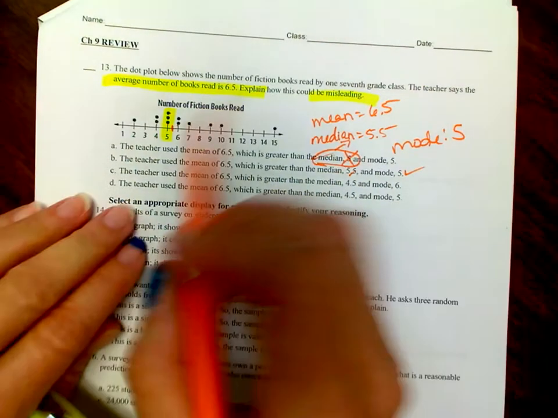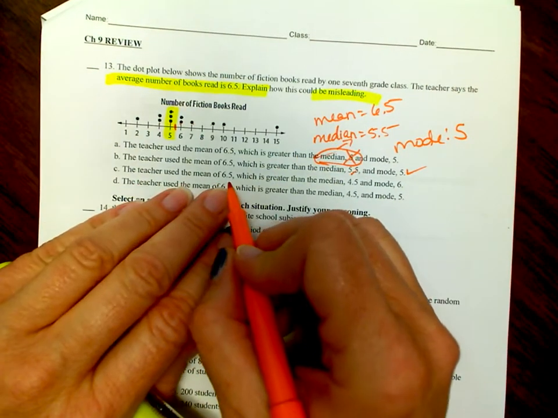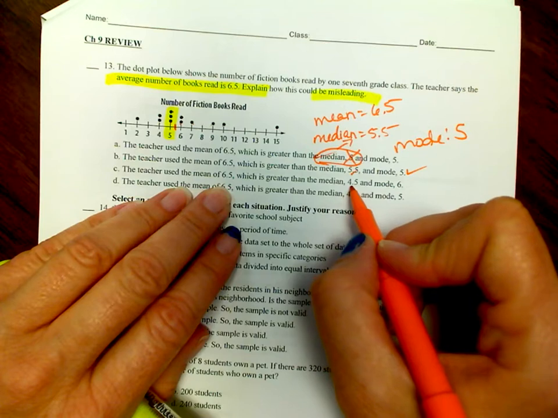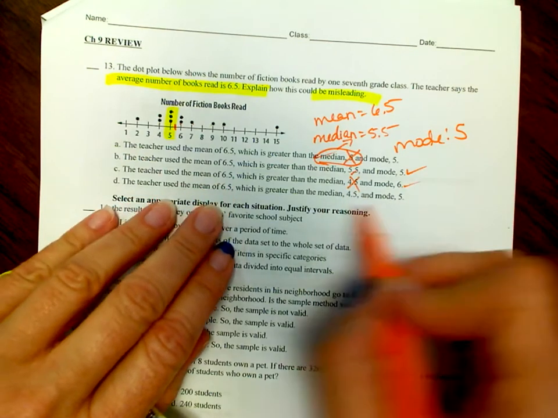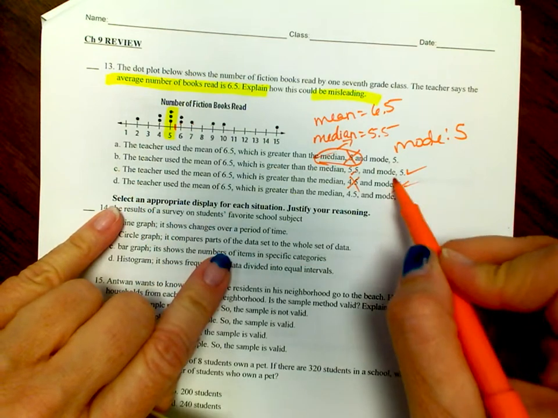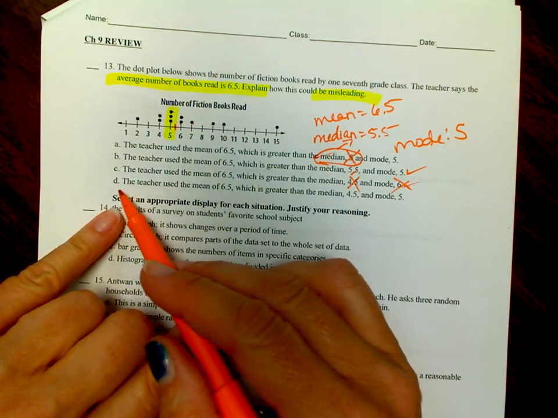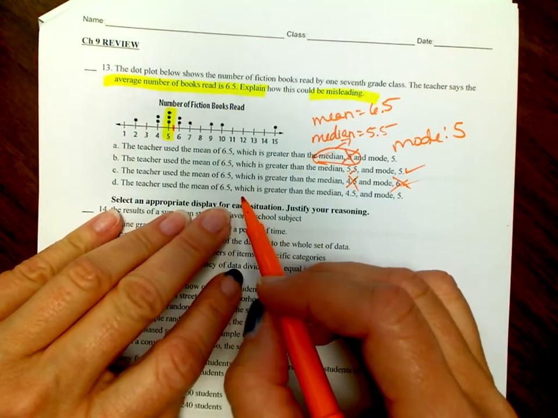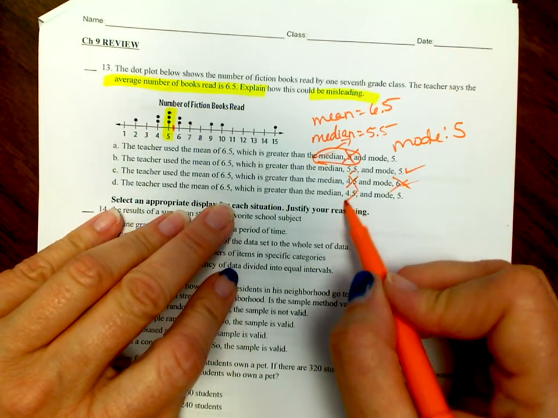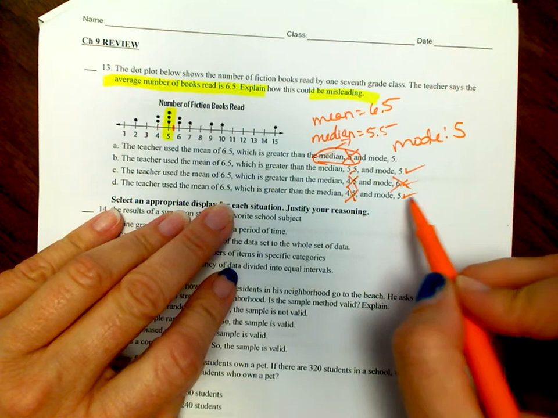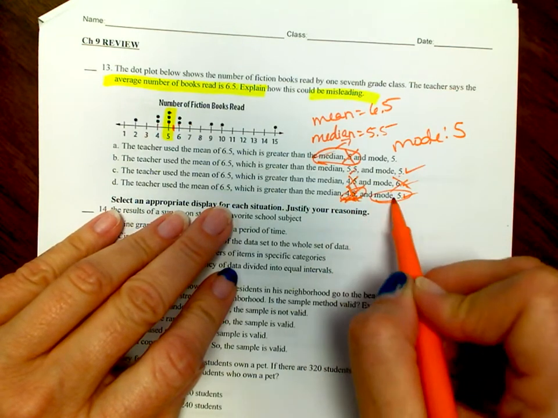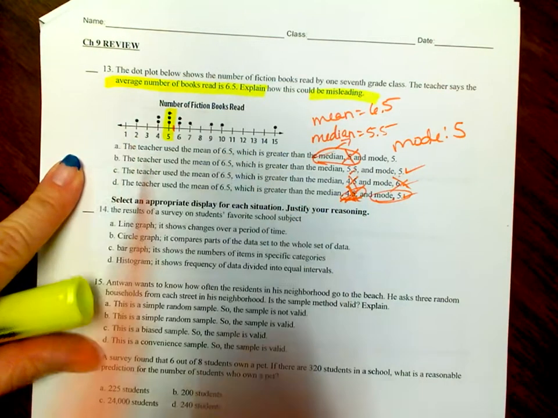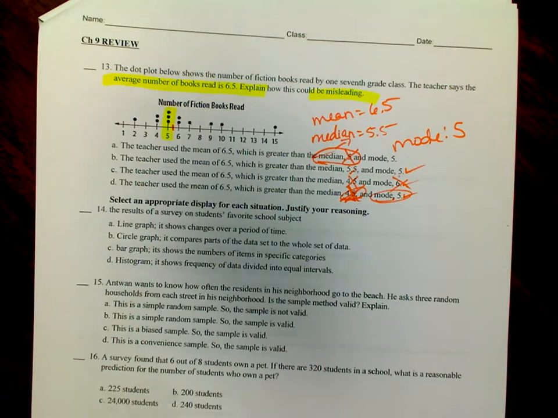That one's good. The teacher used the mean of 6.5, which is greater than the median 4.5. That's wrong. And the mode is 6. Oh, that's wrong. The teacher used the median of 6.5, which is greater than the median of 4.5. Wrong. The mode of 5. This is right, but this is wrong. This is wrong. This is right. But the only one is going to be B. Sorry, I might have confused you on that one, but didn't mean to.